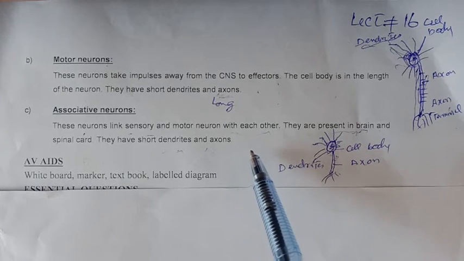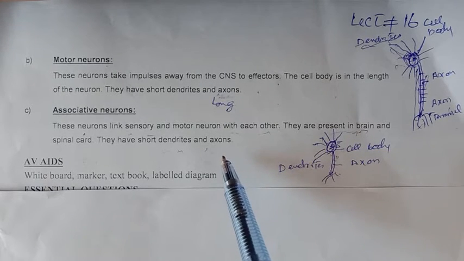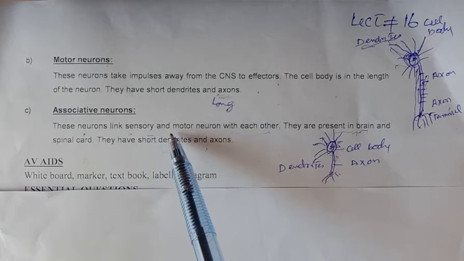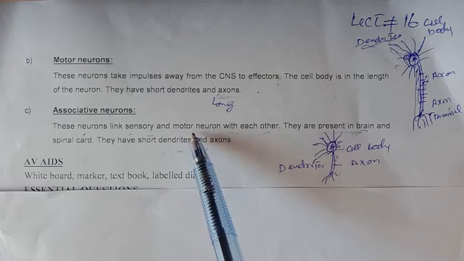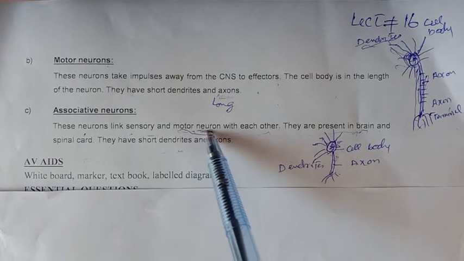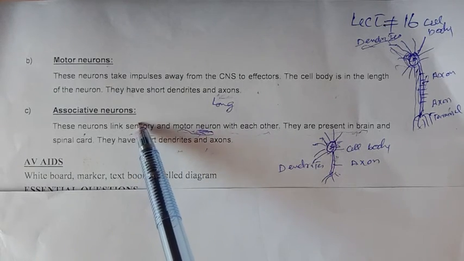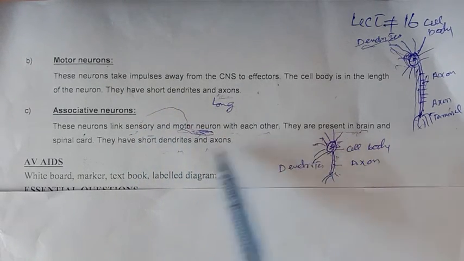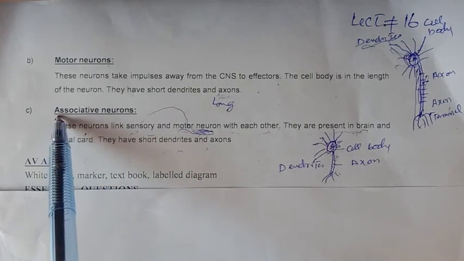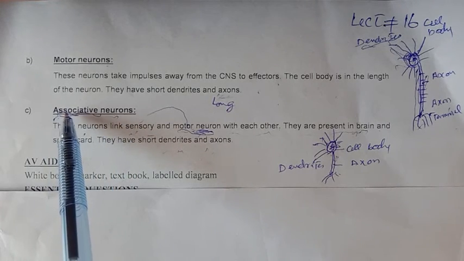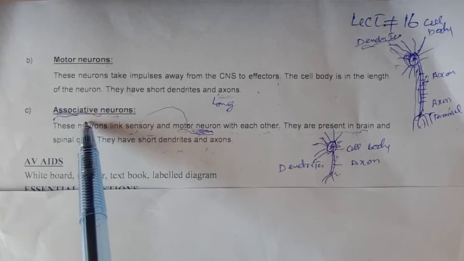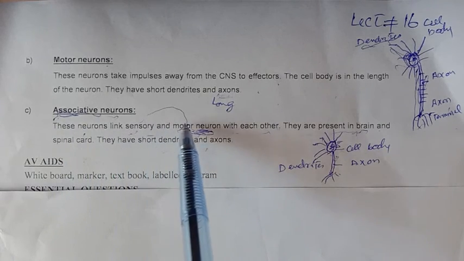So how do they link the motor neuron with the sensory neuron? Because at one end it receives the stimuli from the sensory neuron and then analyzes the stimuli and prepares the response, and then the response is delivered to the motor neuron. So in this sense the sensory neuron connects with the motor neuron by the associative neuron. Therefore they are called the linking neuron or associative neuron. Associative means association or link, because this type of neuron connects the sensory neuron with the motor neuron.